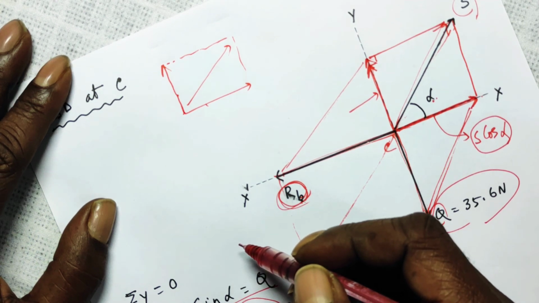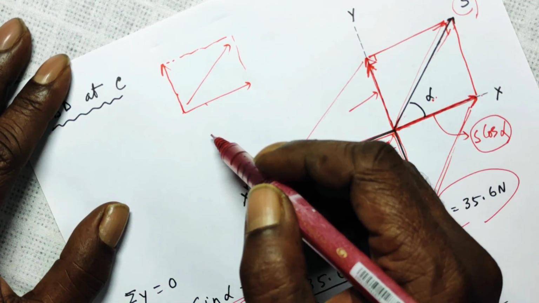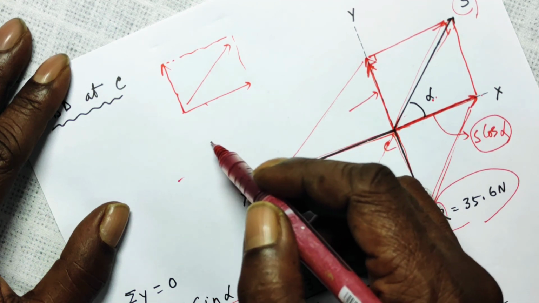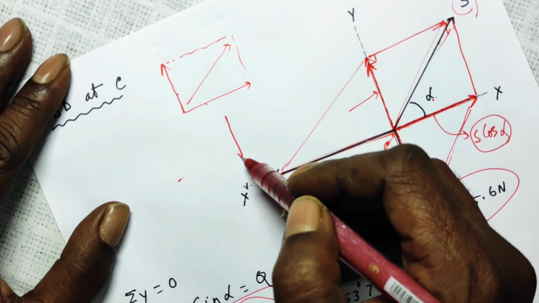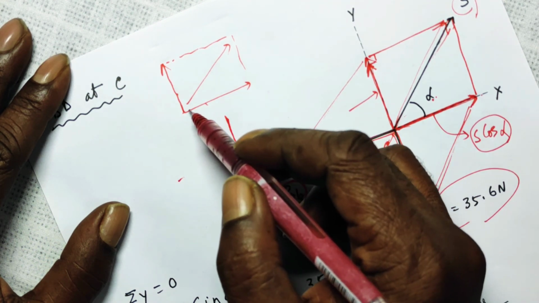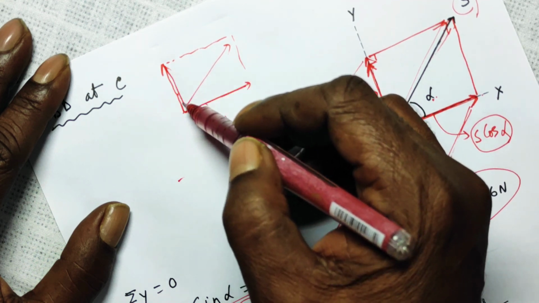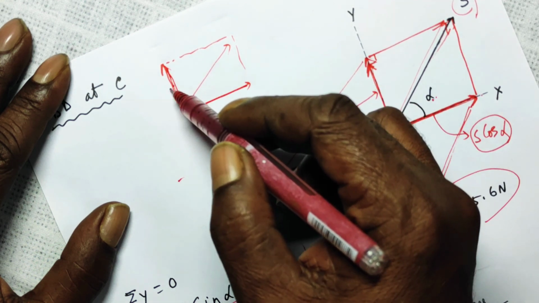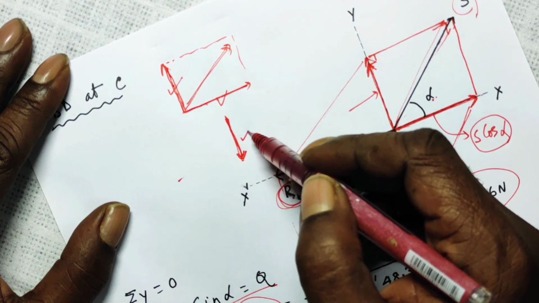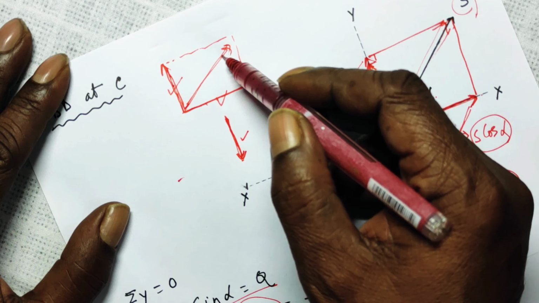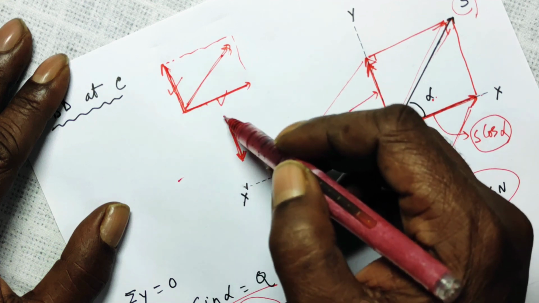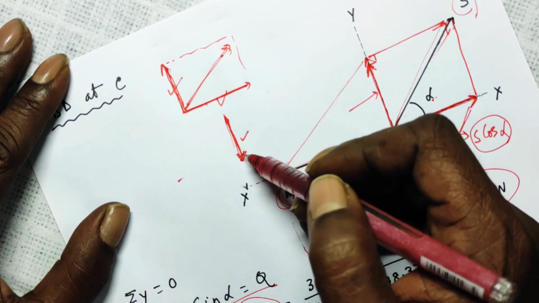Now can another force, let's say this one, cancel the combined effect of these two forces? The combined effect of this and this is to this side, and this one is not exactly opposite to it. So in such a situation, the resultant of this and this will not be 0.